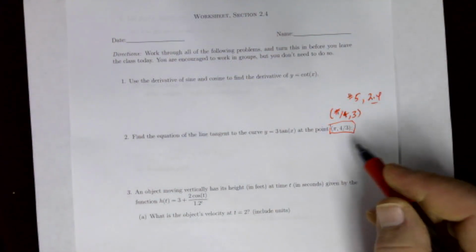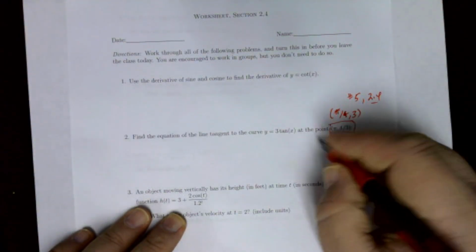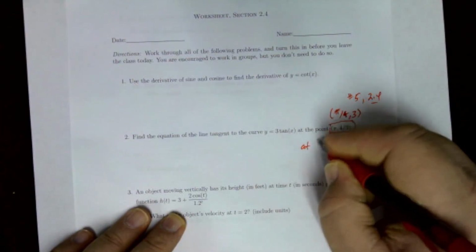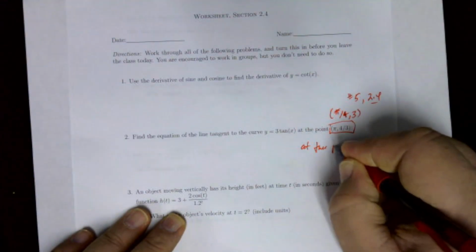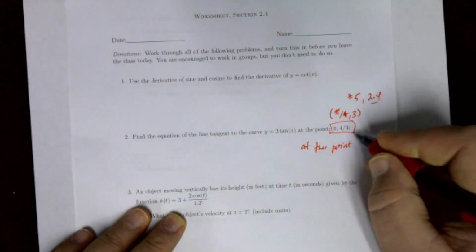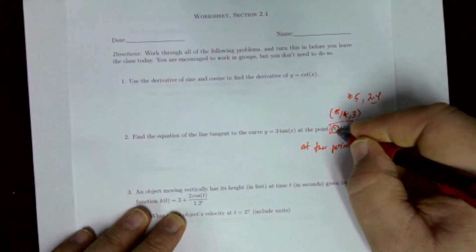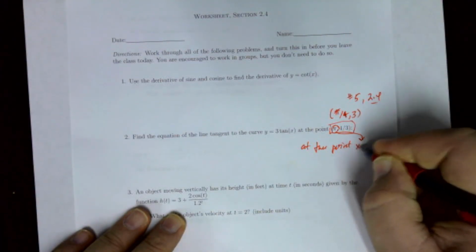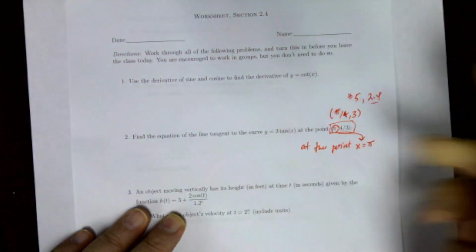Good. Okay, so now this is going to make a little bit more sense, but let's just rewrite this, and let's just say that this is at the point. I think I was working with some students in class. Well, let's just say this is at the point x equals pi, and let's go ahead and construct the equation of the tangent line.